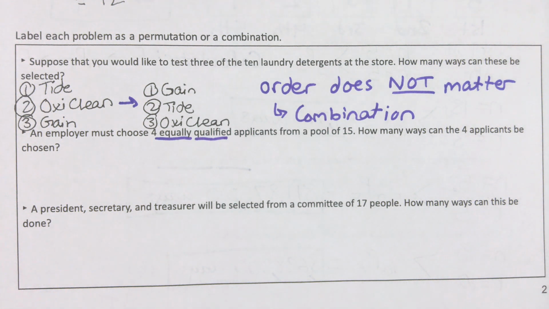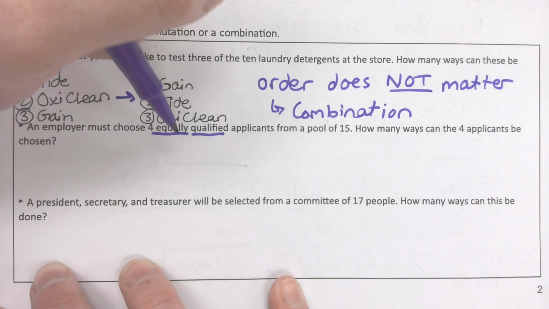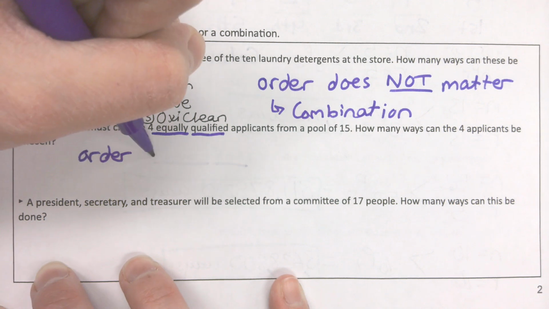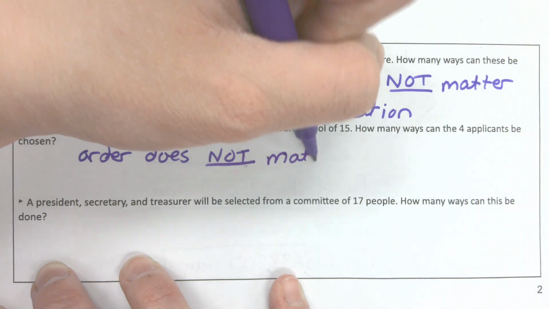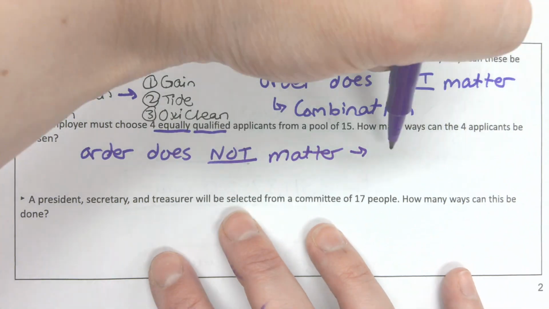On top of that, some extra context would be nice, but we're under the impression they're all going for the same job. So we have 4 job positions open, all equally qualified candidates. So we're assuming same job, same responsibilities, and more importantly, same pay. There isn't a benefit to one being chosen over the other. Again, order does not matter here. Combination.